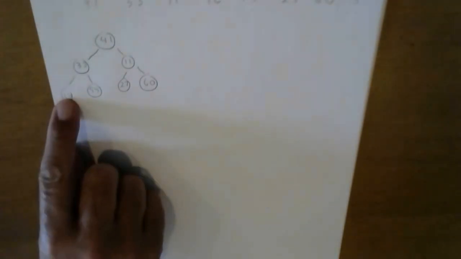My first question is, how many parents do I have? I count 4, right? This 16 is also a parent. So there are 4 parents. That means I need to do 4 percolate downs.